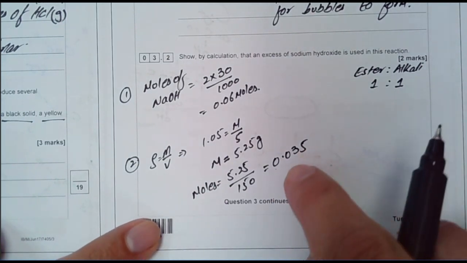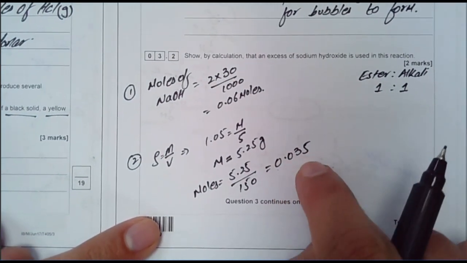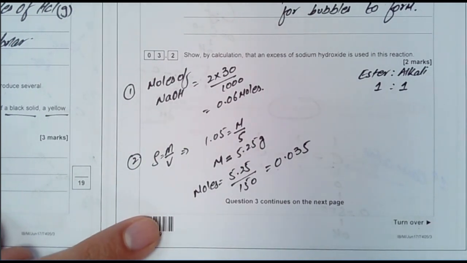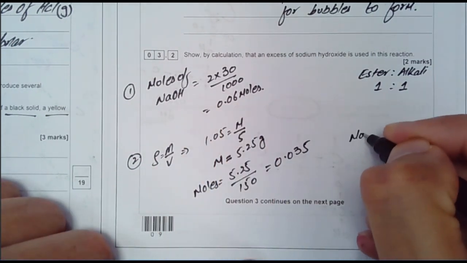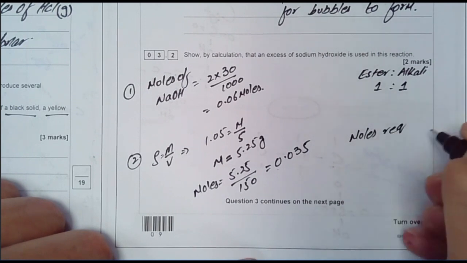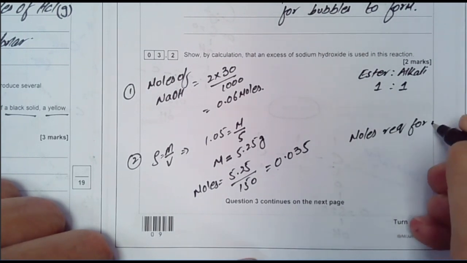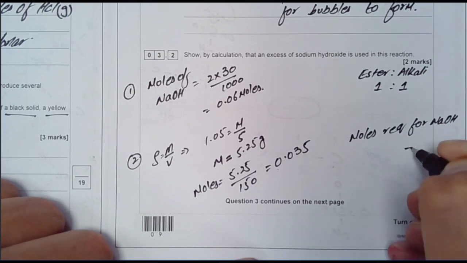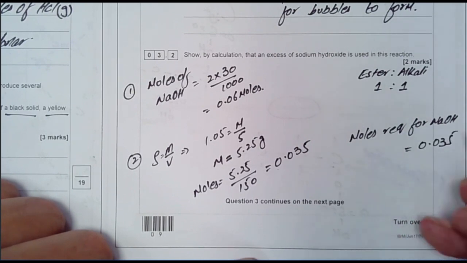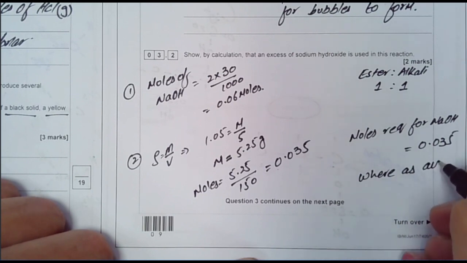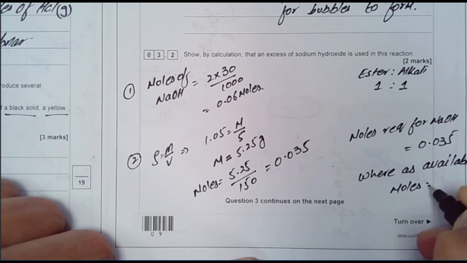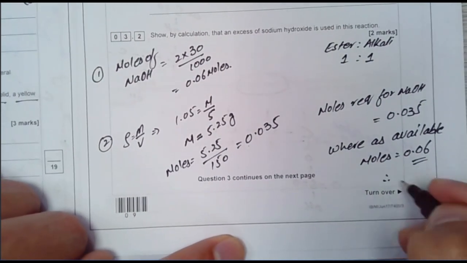So I need only 0.035 moles of NaOH, but I have 0.06 moles. So the moles required for NaOH are equal to 0.035, whereas available are 0.06, therefore in excess.